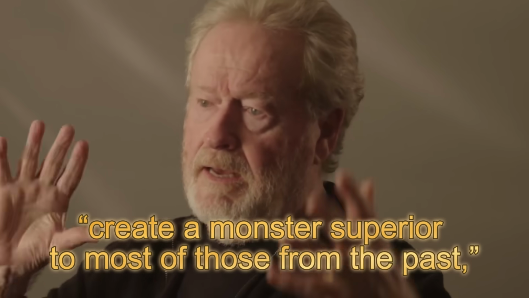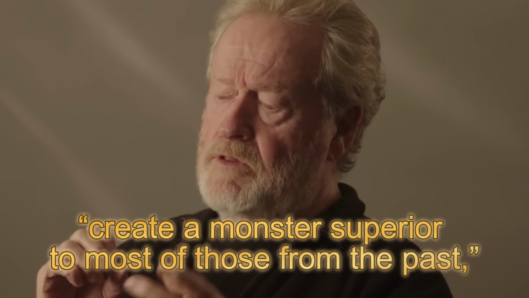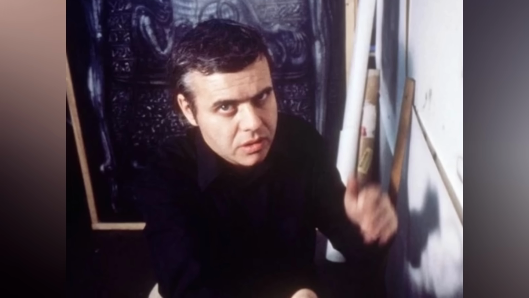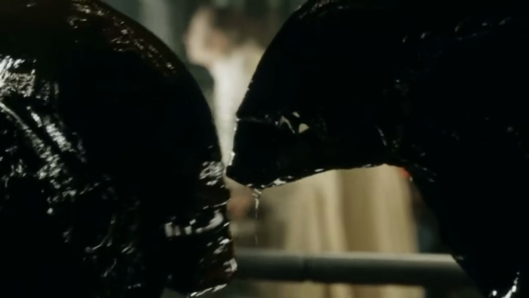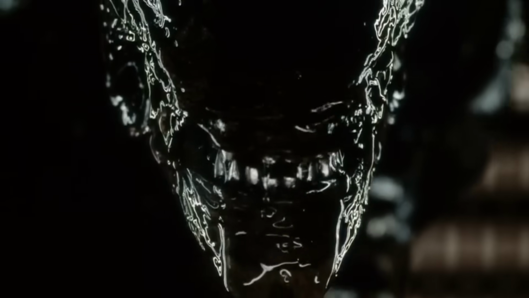Once Ridley Scott came on board as director, he lent his full support to hiring Giger. Scott was enthusiastic to create a monster superior to most of those from the past, and Giger's disturbing surrealism promised exactly that. With the studio's blessing finally secured, Giger flew to England and began transforming his 2-dimensional nightmare into the creature that would become known as the Xenomorph.